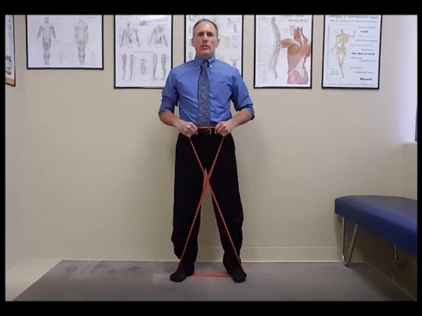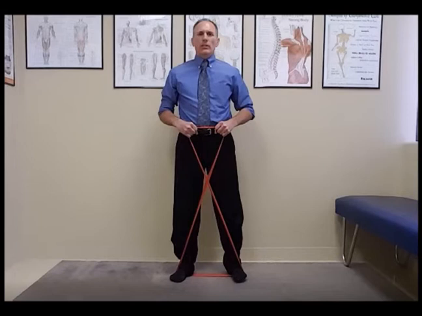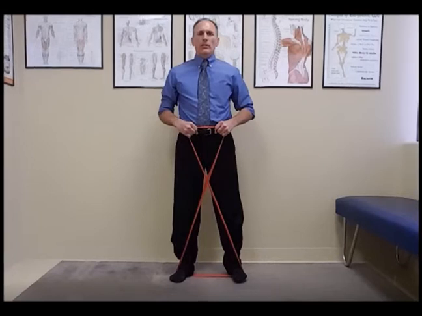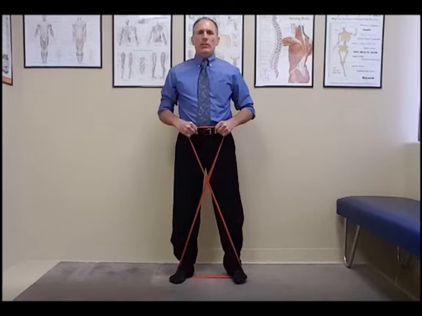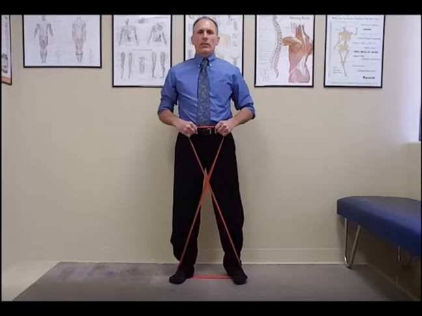The functional, multi-joint exercises that target the gluteus medius muscle are X-band walking and the monster walk. Again, the functional multi-joint exercises that train the gluteus medius muscle are the X-band walking and the monster walk.